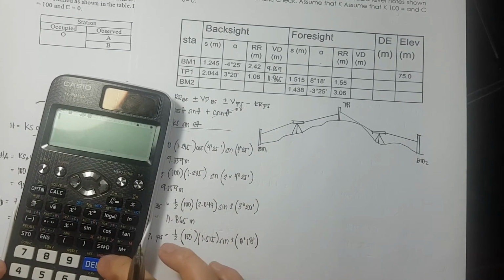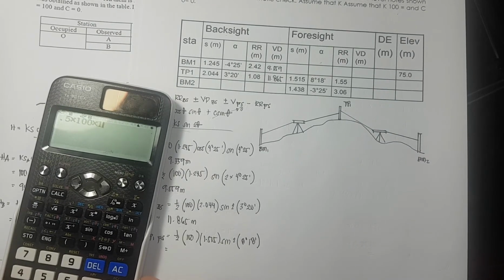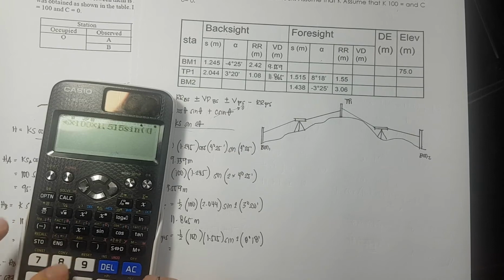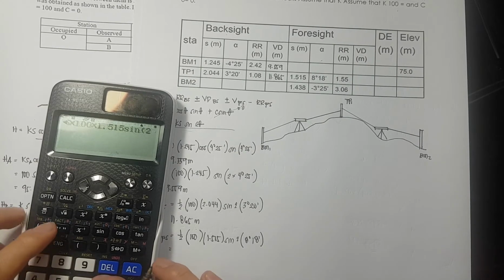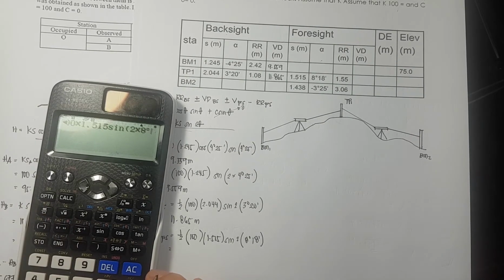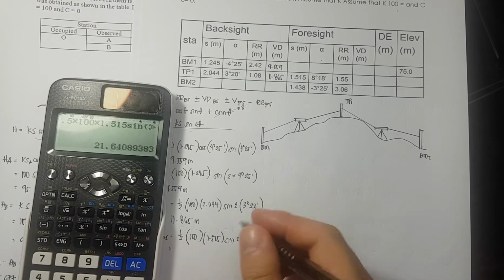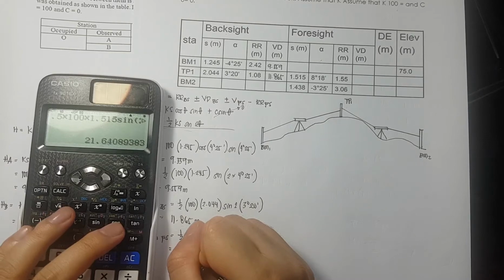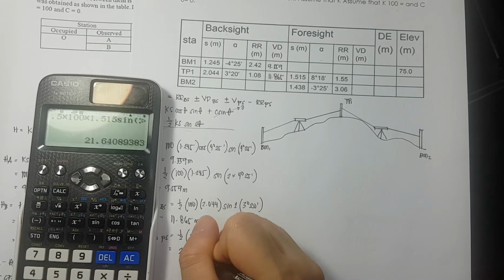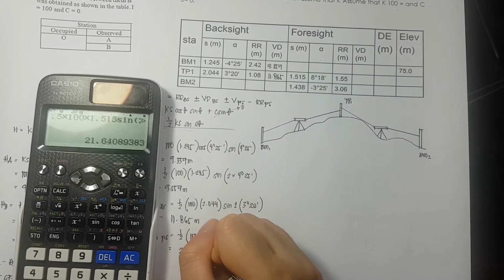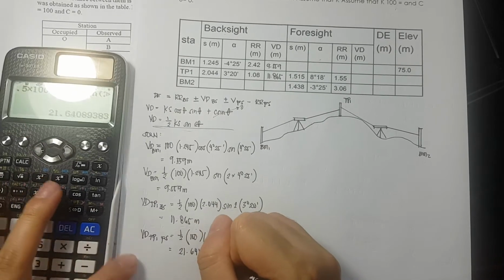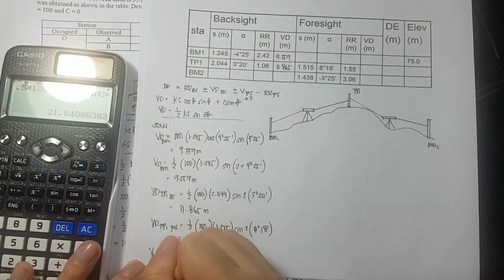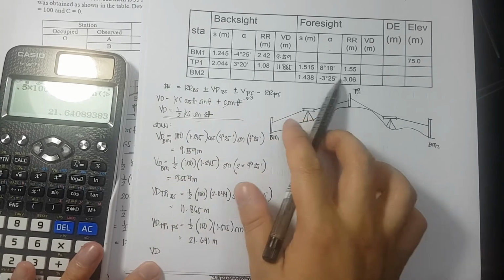And that is equivalent to 0.5 times 100 times 1.515 sine 2 times 8 degrees 18 minutes. And that is equivalent to 21.6641 meters.